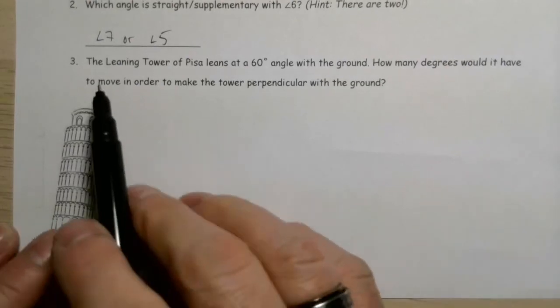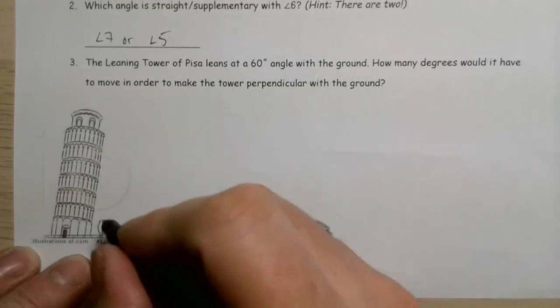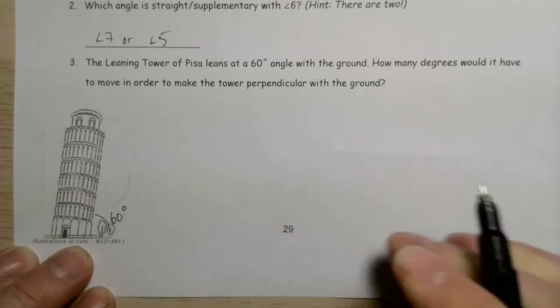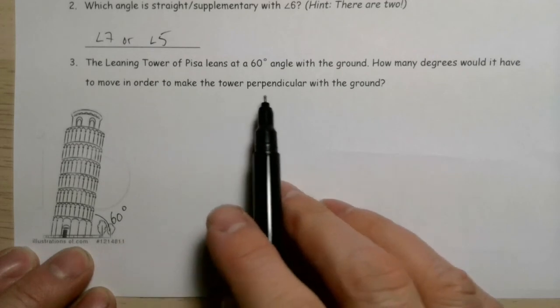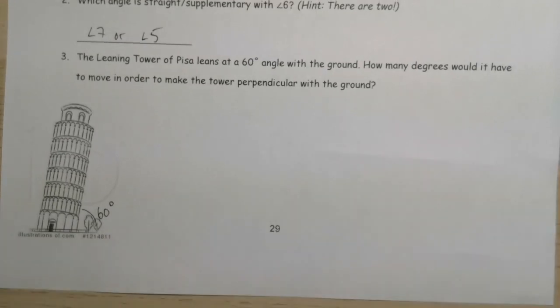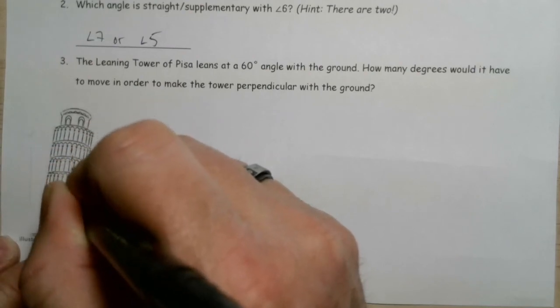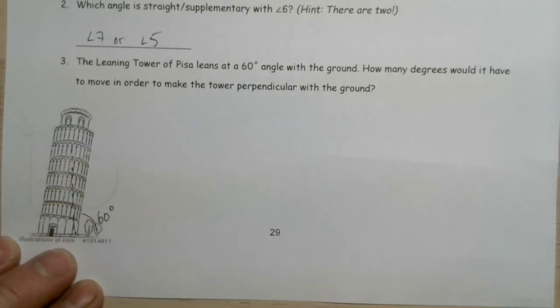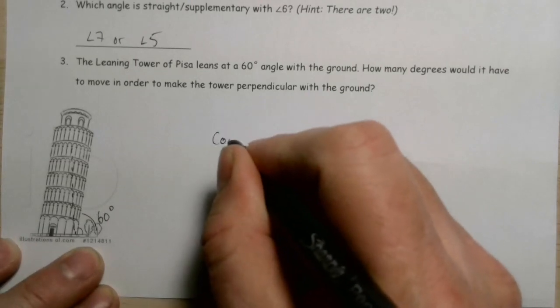And now finally here, the leaning tower of Pisa leans at a 60-degree angle with the ground. So we know that this is 60 degrees here. How many degrees would it have to move in order to make the tower perpendicular with the ground? Well, perpendicular, remember, is 90 degrees. So what I'm looking for is the complementary angle to 60 degrees. I'm looking for the complement.